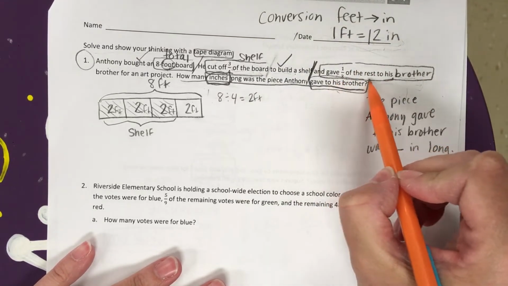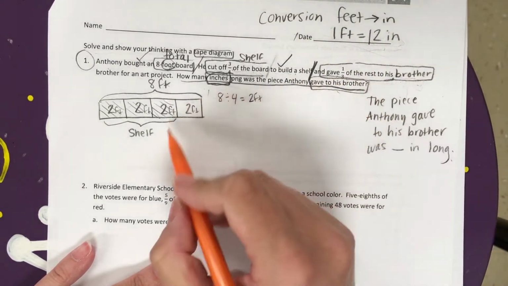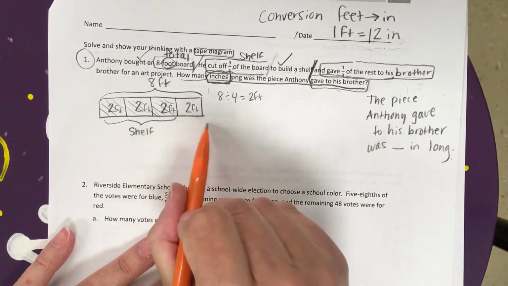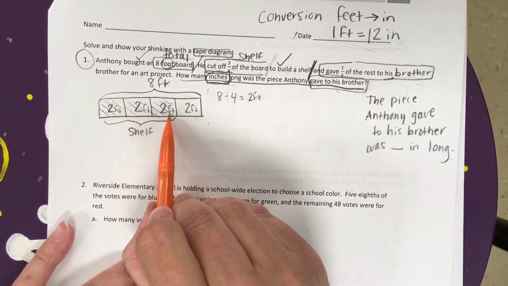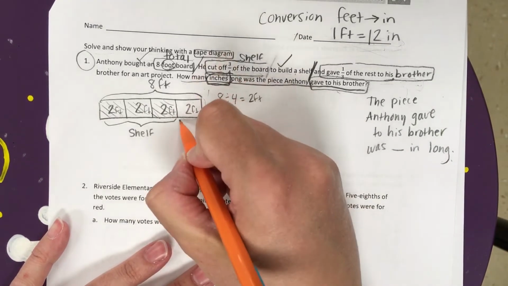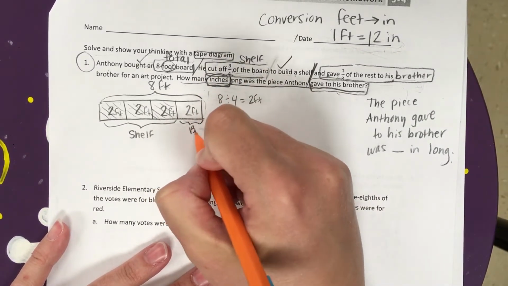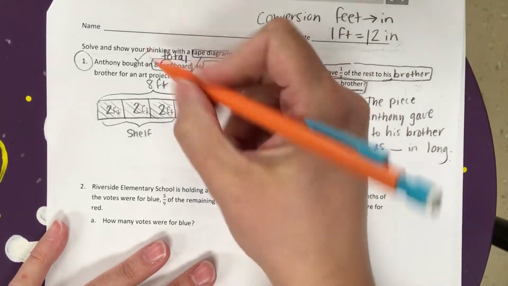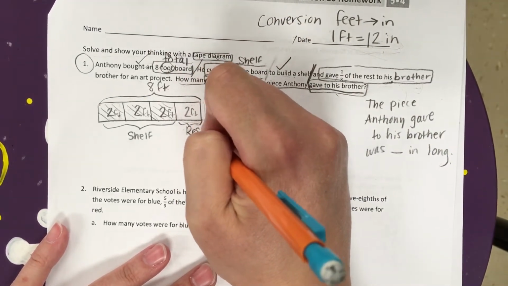And he gave 1/3 of the rest to his brother. Now hang on a second, where is the rest in here? If this is what he builds the shelf out of, the rest is this part here. So I'm gonna label that rest. Oops, it's been a long day. Rest.